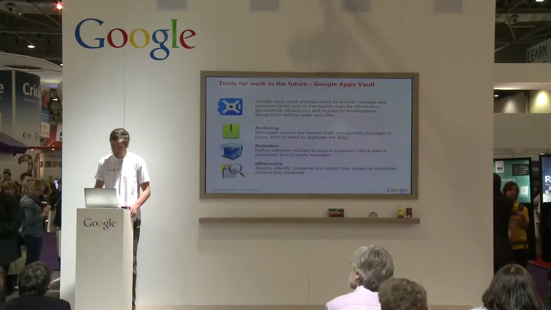And the e-discovery tools that are built into Google Apps Vault are powered by the same algorithms that we use for Google Search and Gmail Search. So any of those search functions that you're used to in the Google ecosystem apply to Google Apps Vault as well. So it's really, really easy to track down the messages that you need.